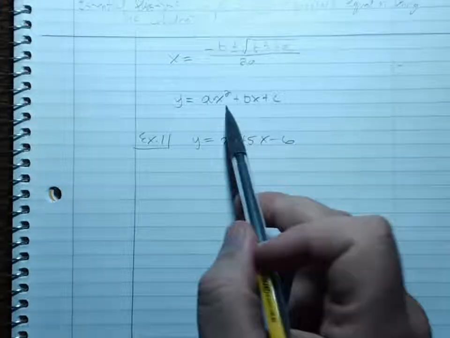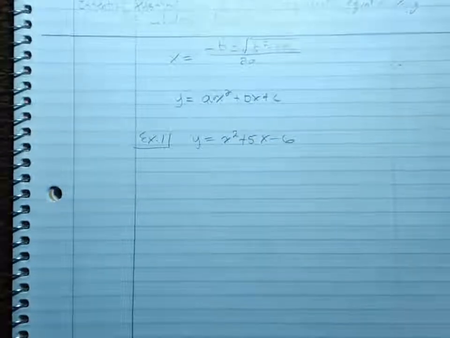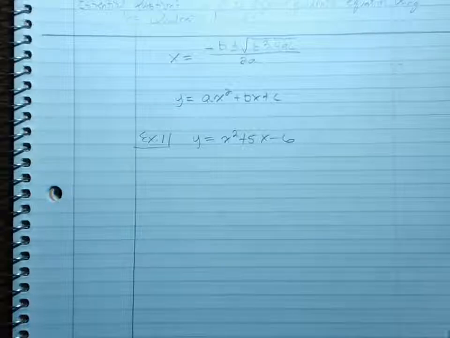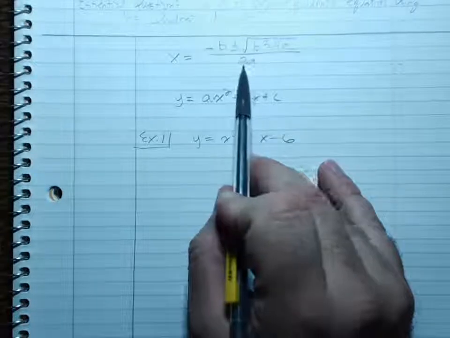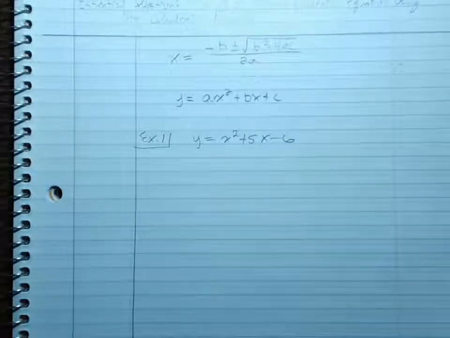So over the years, I've developed this pretty cool system that I think you're going to like. So we need to identify a, b, and c. But you'll note there are some other things as well, like b squared, 2a, and 4ac. So I'm going to identify all of these things.